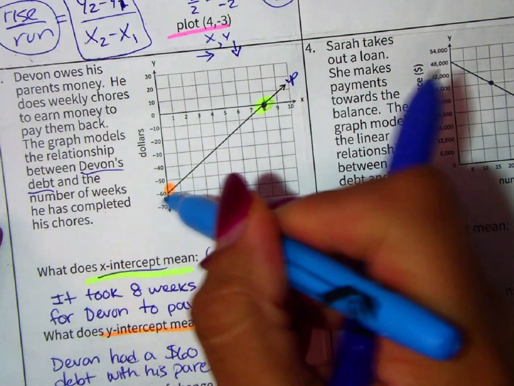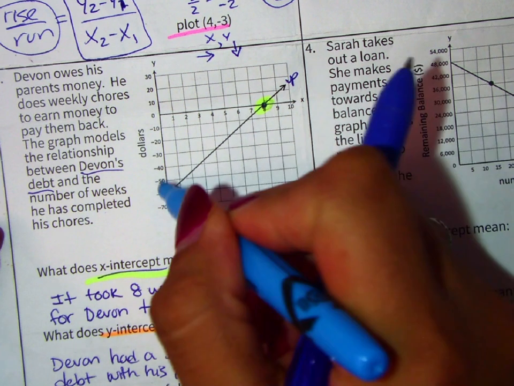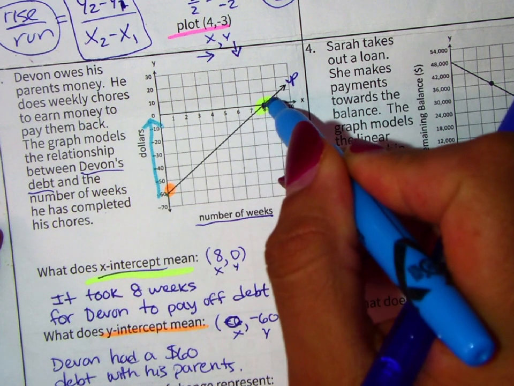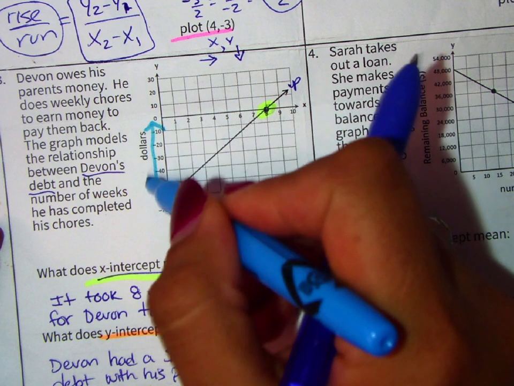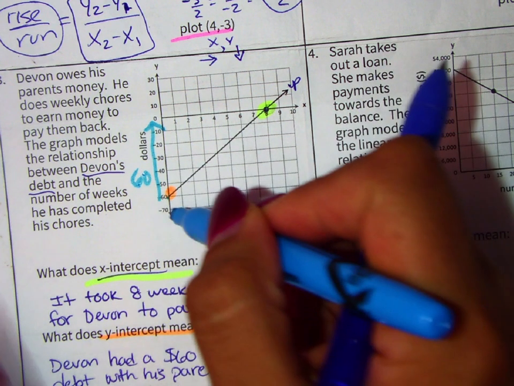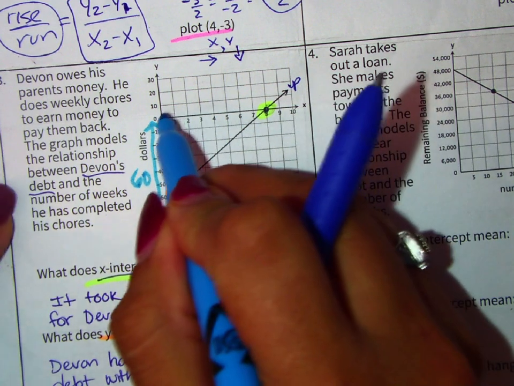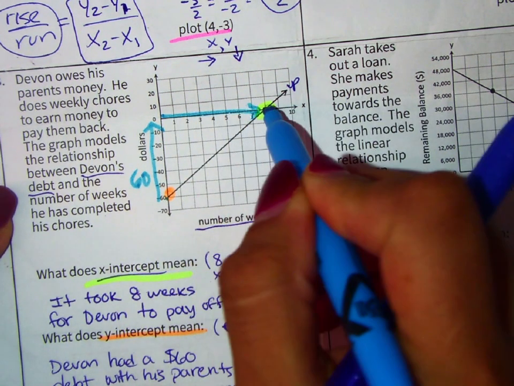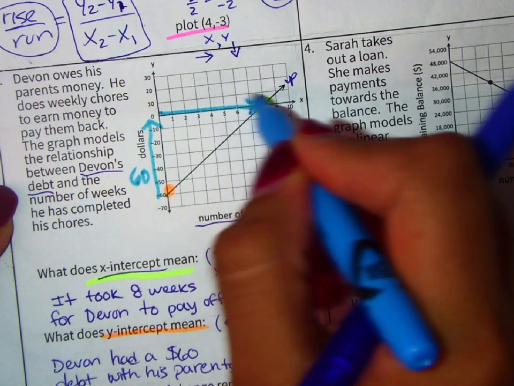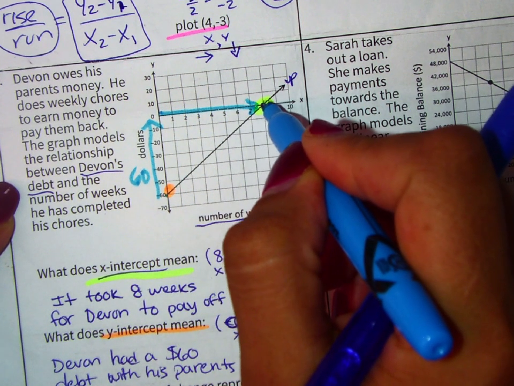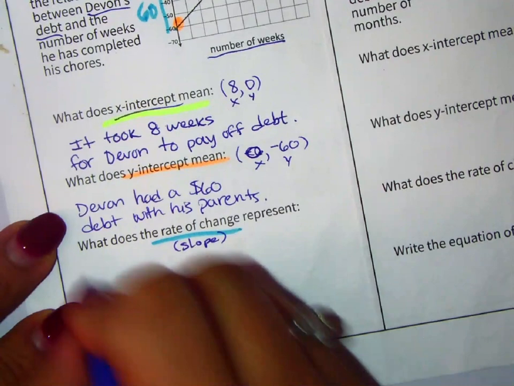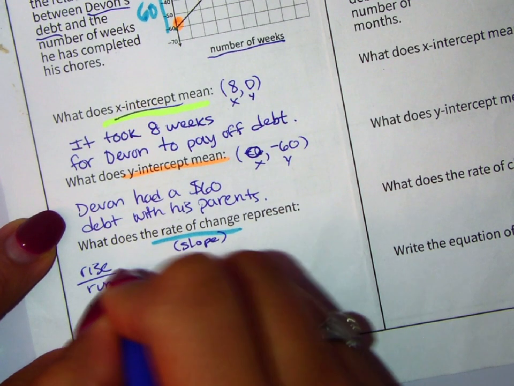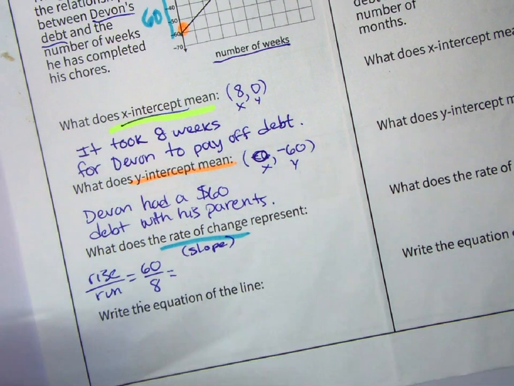So starting from this point, we're going to rise this much to get to this point. So how much was that rise? Well, we're at negative 60 and it went all the way to 0. There was a difference there of 60. And because it went up, it's positive. Now we're going to the right to get to this point. So up and then right. Right is also positive, and it's 8 spaces because that's where the x-intercept is. So we can say that our rise over run ratio here is 60 over 8.